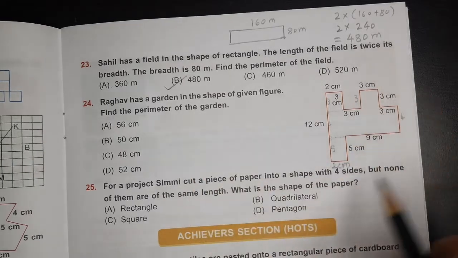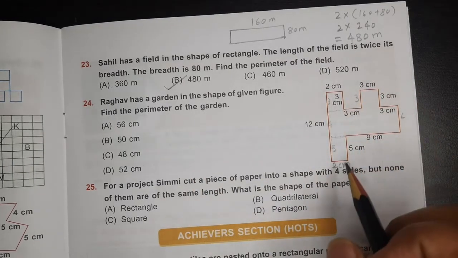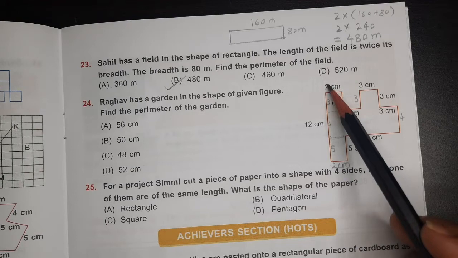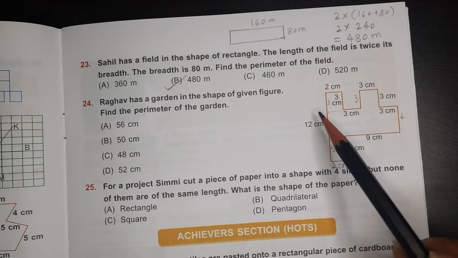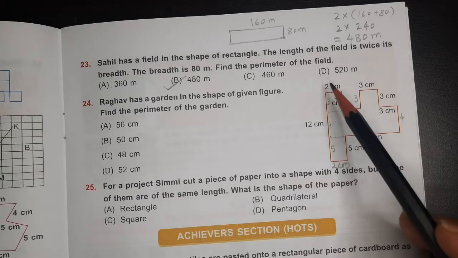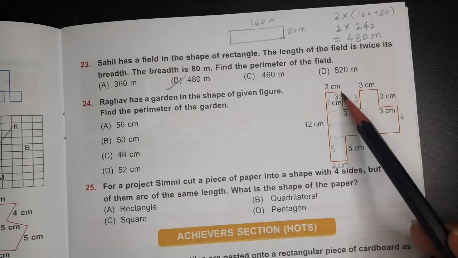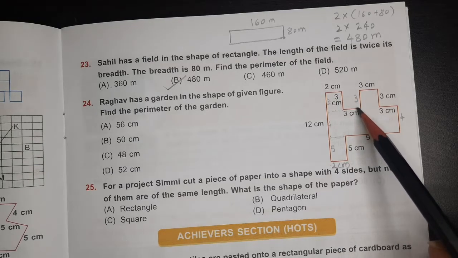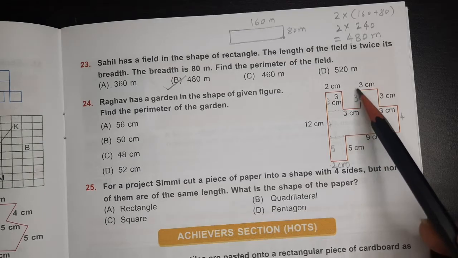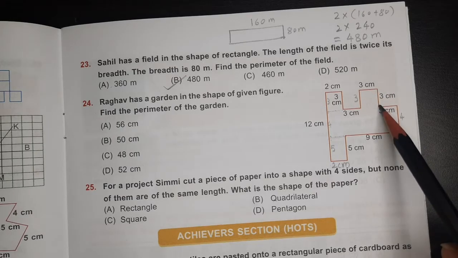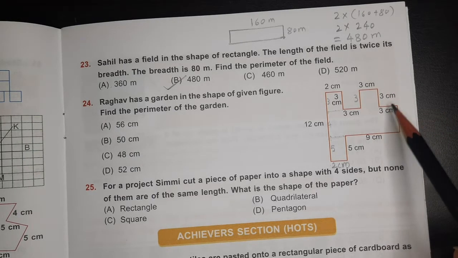Now let us add them so that we can find out the perimeter. 12 plus 2, that is 14. Okay, I'm starting from here. I will end here then. 12 plus 2, 14. 14 plus 3, this has been given as 3, which is 17. 17 plus 3, that is 20. And 20 plus 3, that is 23. Plus 3, 26. Plus 3, 29. Plus this, which is again 3. So 29 plus 3, that is 32.